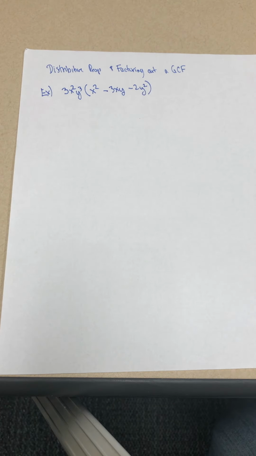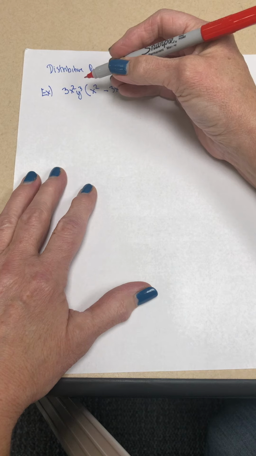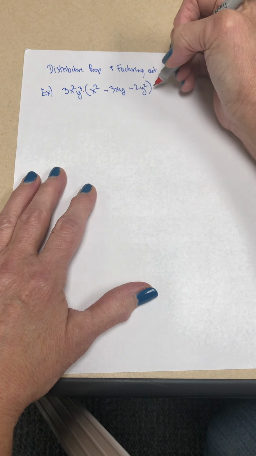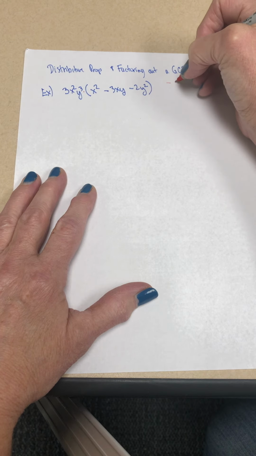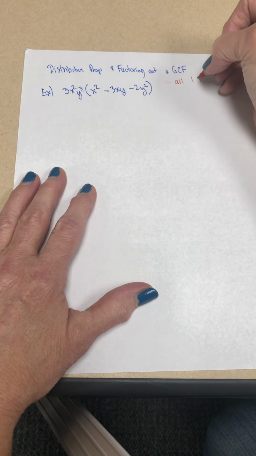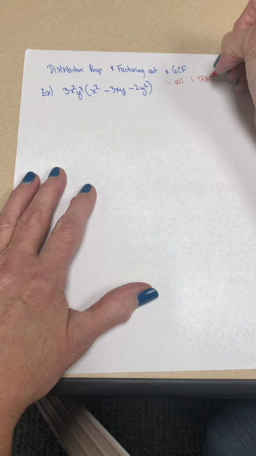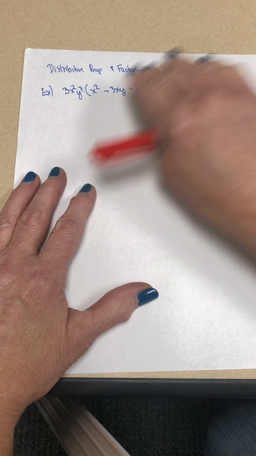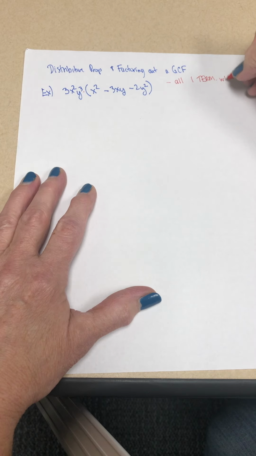Now before we do that, take notice. That's multiplication. Anything in parentheses you see as a single entity. This is all one term. I just think of this as 3x squared y cubed times this. So that's all one term with two factors.